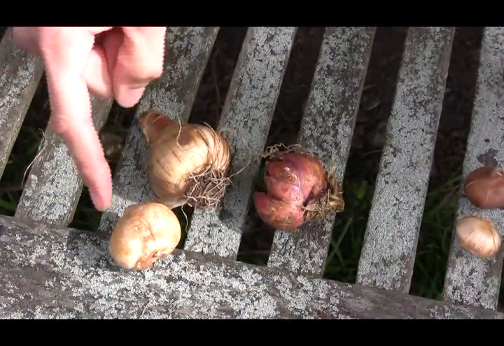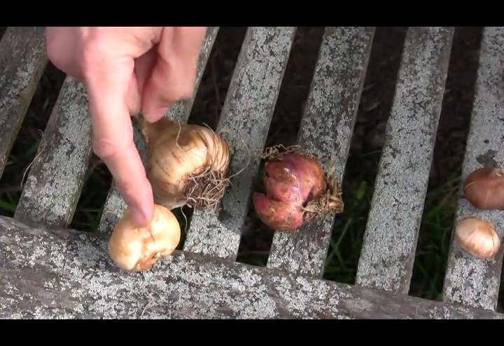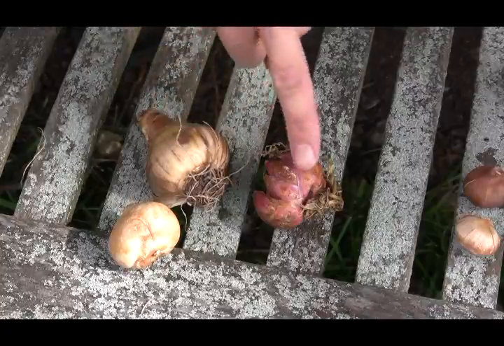Now when we say bulbs in the catalog, we're not just talking about true bulbs like tulip bulbs, but also corms, rhizomes, and tubers. You may have heard these terms, but what are they? Let's take a look. So here we have some bulbs. Here are some of your more popular bulbs: a tulip bulb, daffodil, lily.